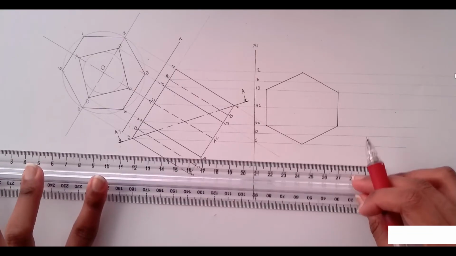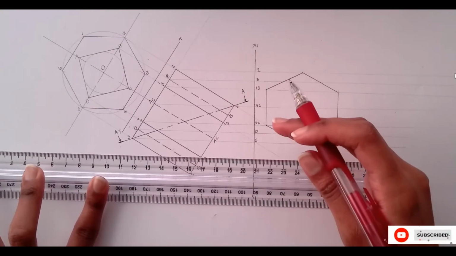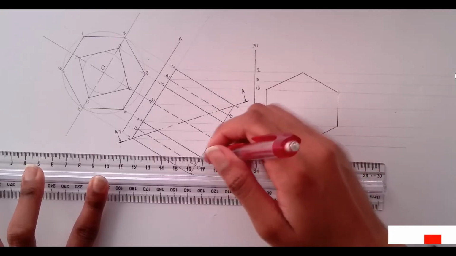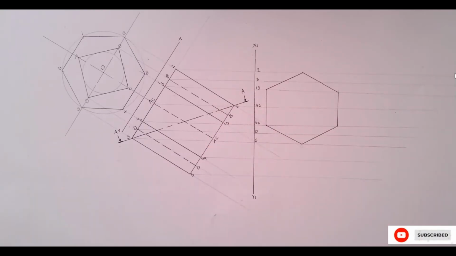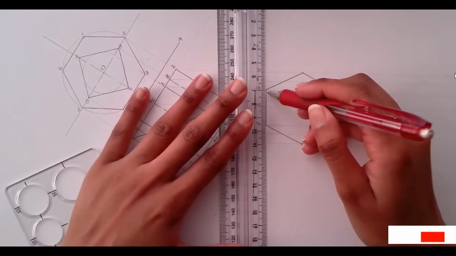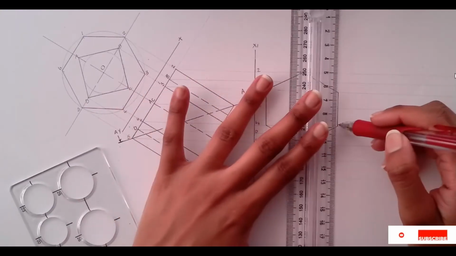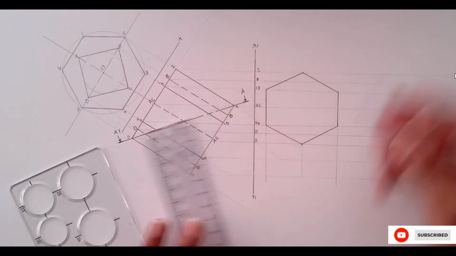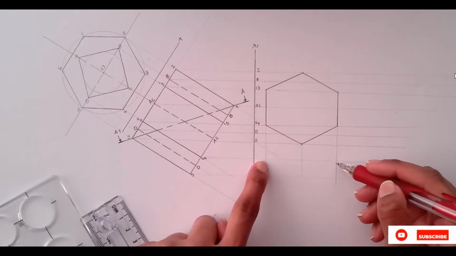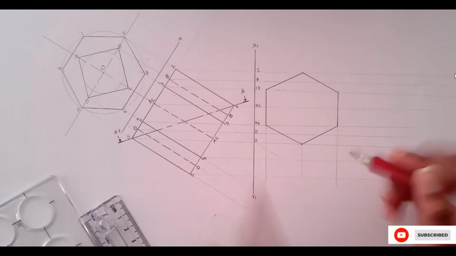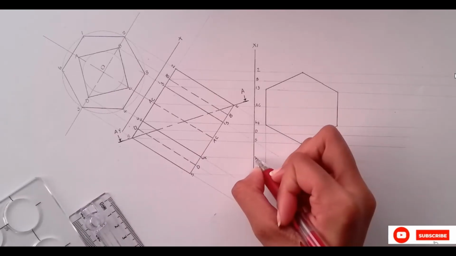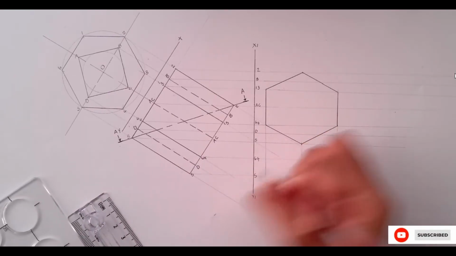So we don't bring a lot of points because others will be in hidden detail and we are not required to show hidden detail. So 6 and 4, yes, here, 5.